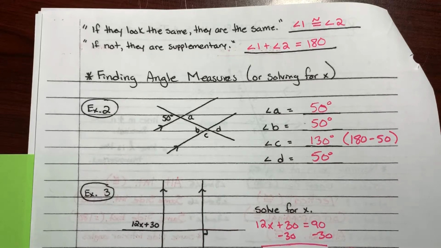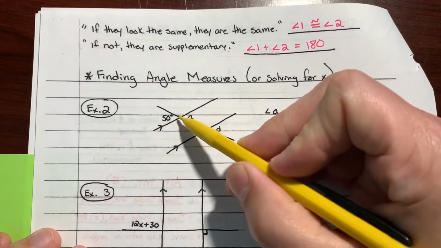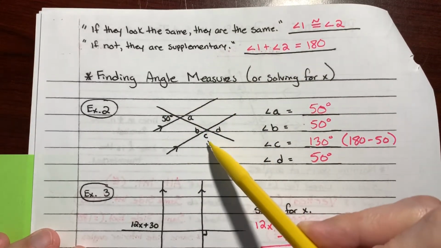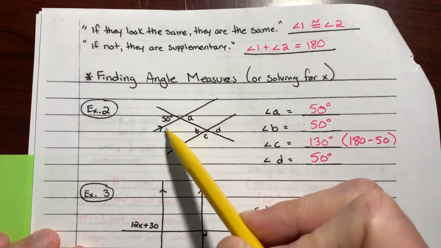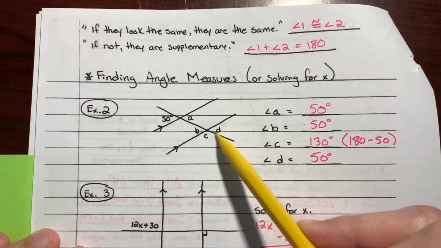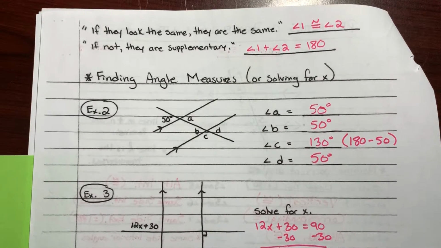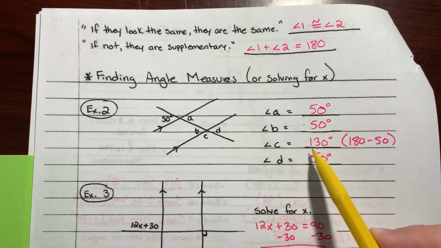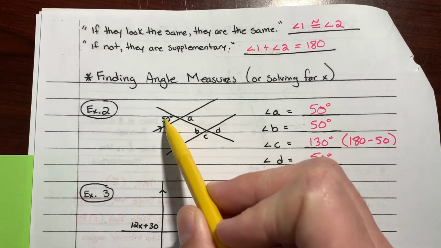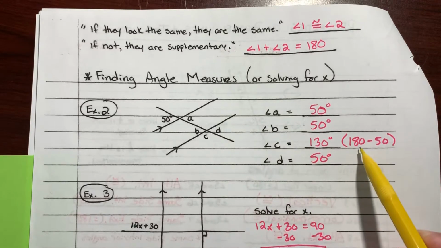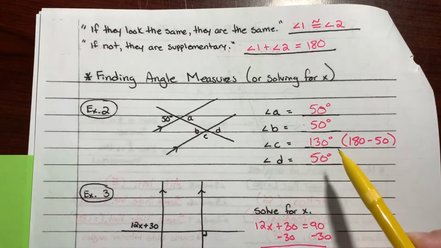It's when they are not the same type of angle, meaning this one's acute and that one is obtuse, all right? If I look at angle C, for example, this is an acute angle, it's 50 degrees. Angle C right here, that's obtuse. It's larger than 90 degrees. That means that they are not the same. Together, they would add up to 180 degrees. That's how I was able to figure out that angle C is 130, because 50 plus something needs to equal 180. Just subtract the 50 from the 180 and you get 130.